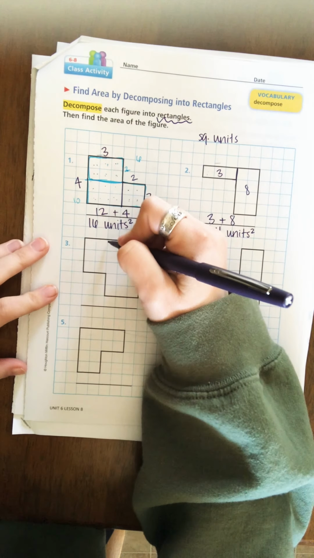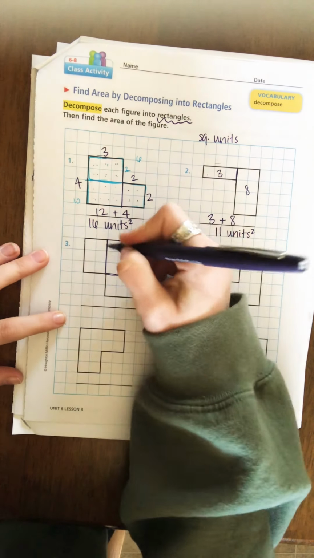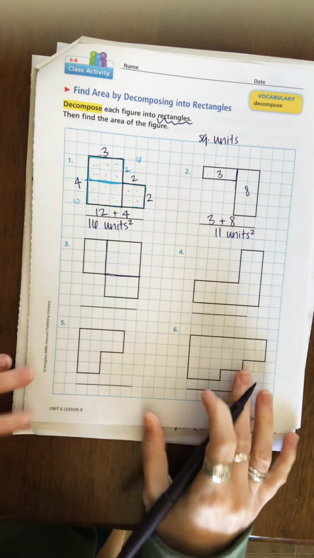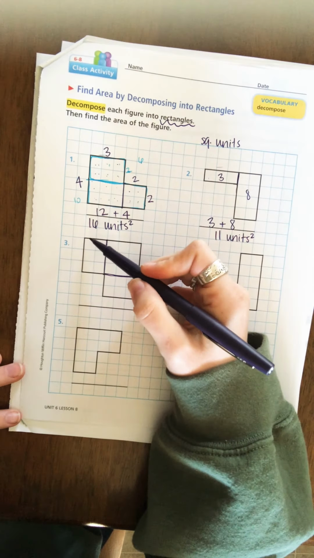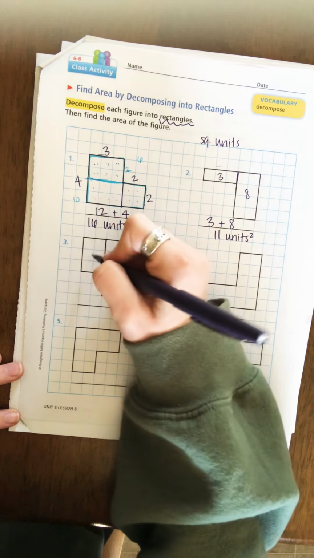Maybe let's do that just for a challenge. So let's do this one and this one, even though that could be a big rectangle, right? But we just want to break it up for fun. Okay, so this one is 2 times 3 to find this area, so it's 1, 2, 3, 4, 5, 6.